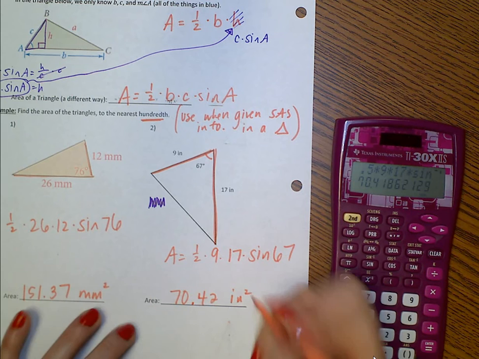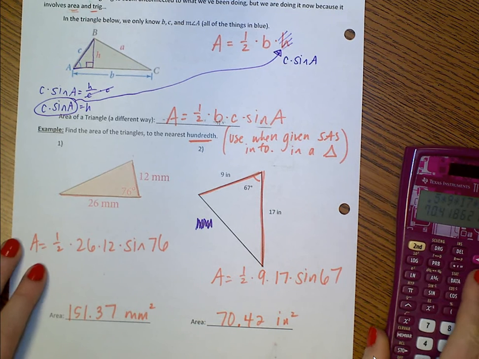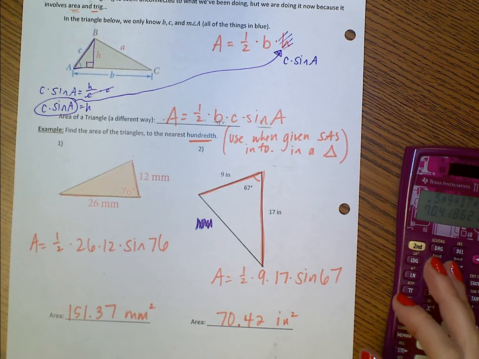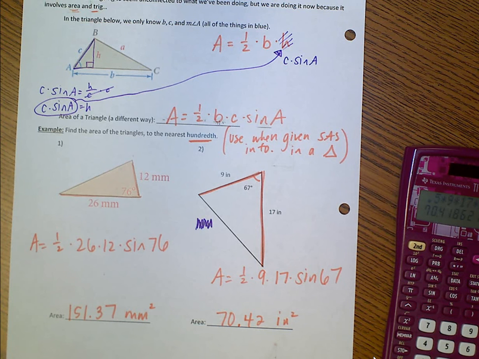So again, this last part seems a little disconnected, but we're talking about area, and it uses SOHCAHTOA, uses sine. It's very mathy, I know, but it's a major shortcut, which we love those.